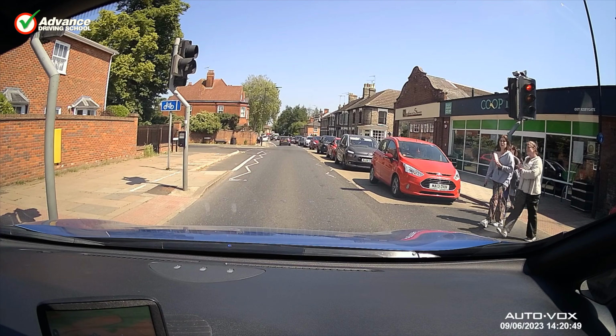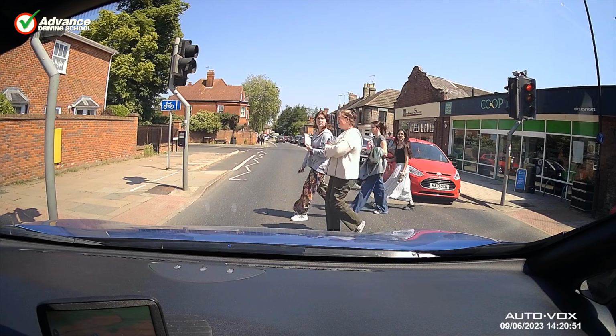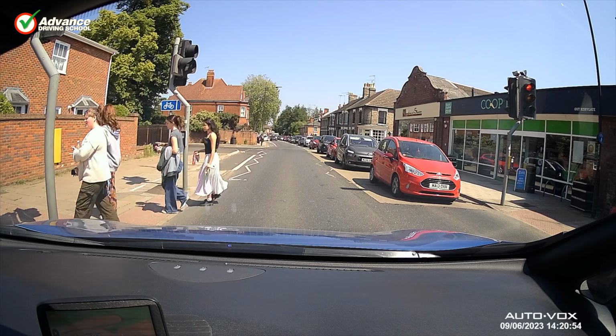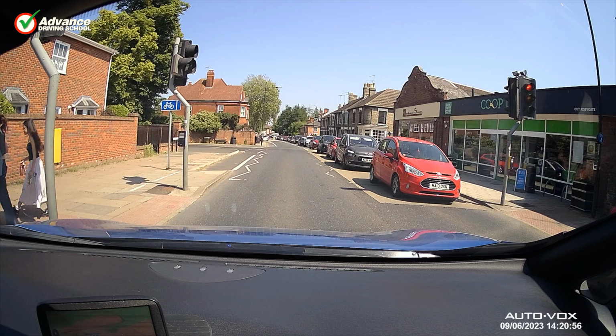As the lights were turning to red and the pedestrians were starting to cross, the examiner had no choice but to stop the car in order to prevent an accident, resulting in a serious fault and a test fail.